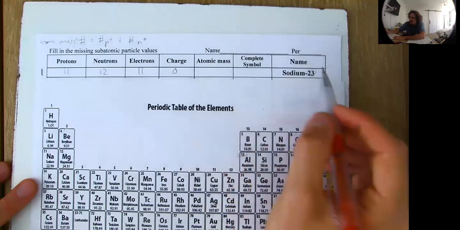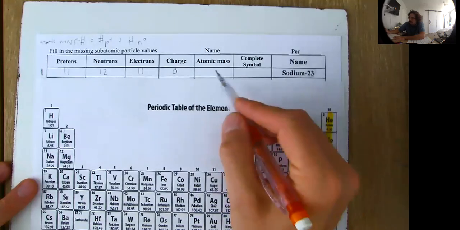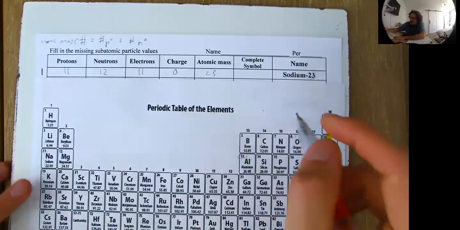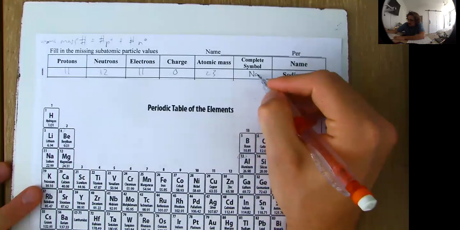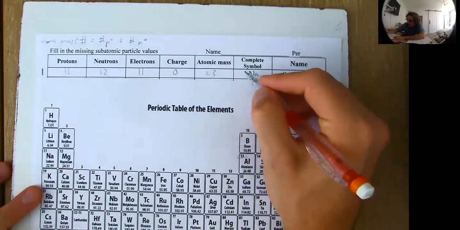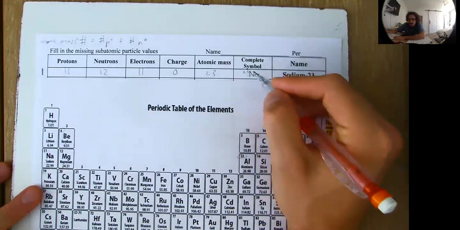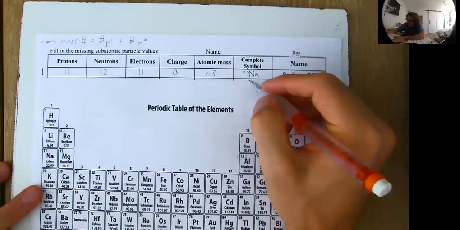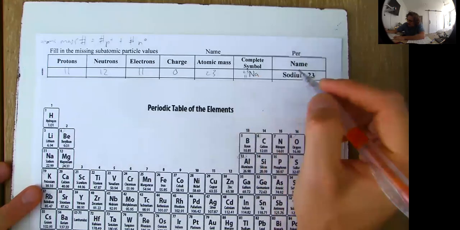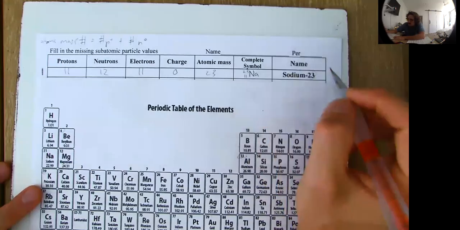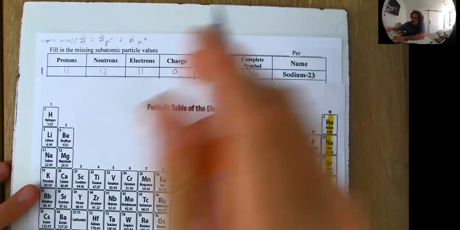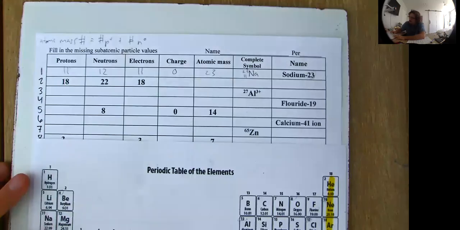What's the atomic mass? It's given to us right there. It's 23. And what's the complete symbol? So how we show the complete symbol is we put Na for sodium, and we have the mass number on the top left, so that little 23 right there. And then we have the protons in the bottom left, and then we have the charge in the top right. We don't have to write 0 because there's no charge. Okay, let's do another example.